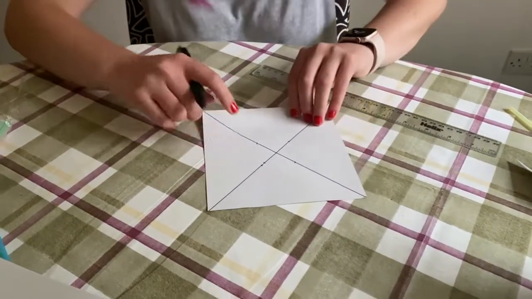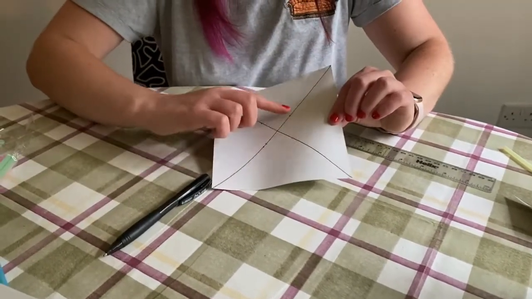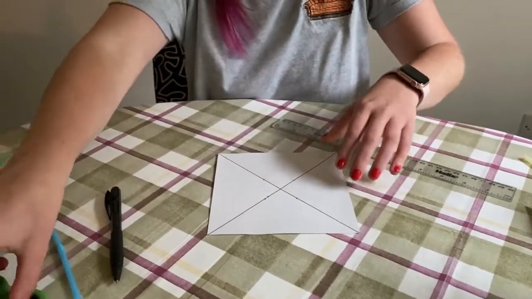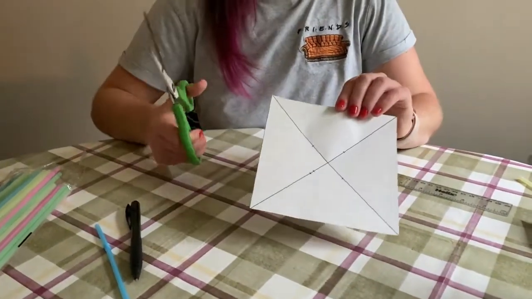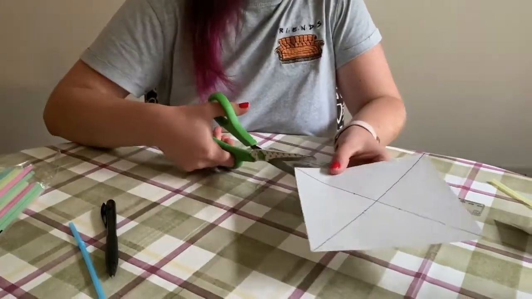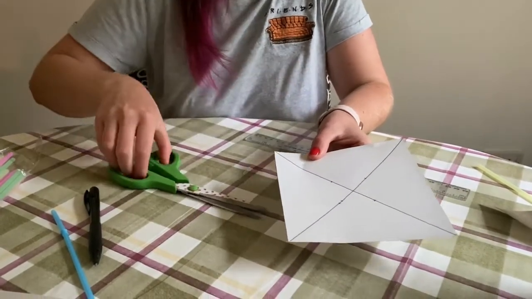So I have marked them 1 inch from the middle. So I've got my wee marks, and that's just 1 inch from the center. And that's what you guys are going to do. So you're going to leave 1 inch. Once you've done that, you're going to take your scissors again, safely. We're going to cut along this line up until we reach the mark that we just made.